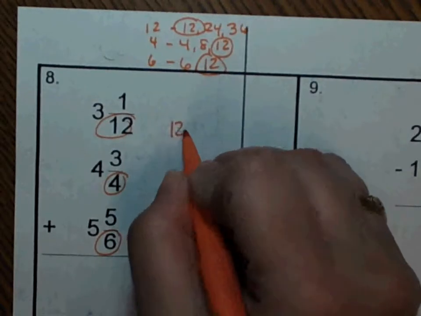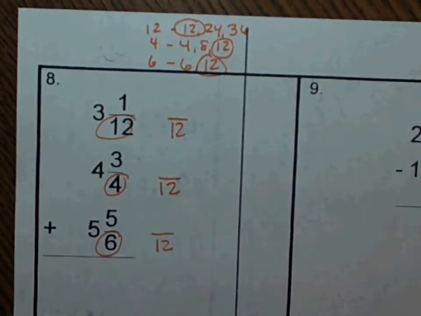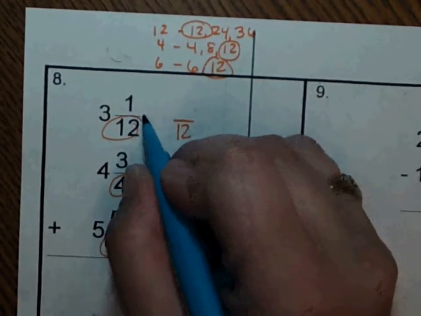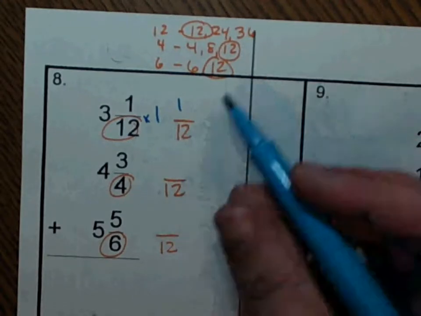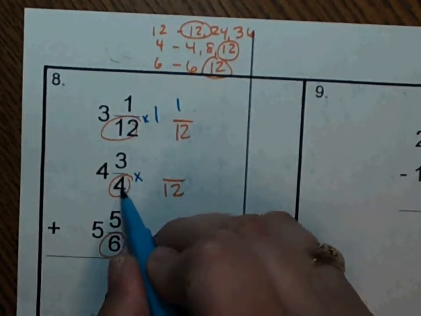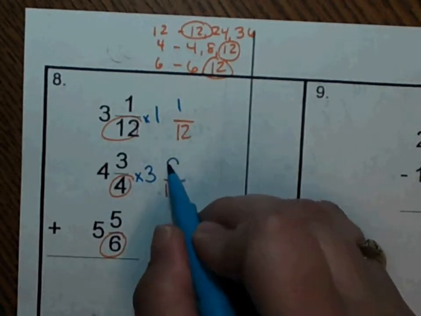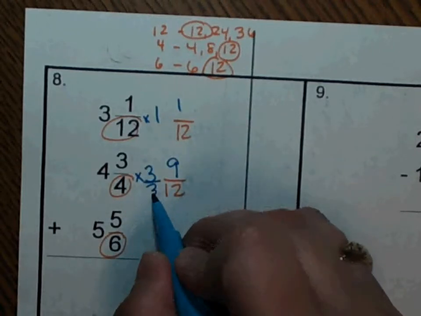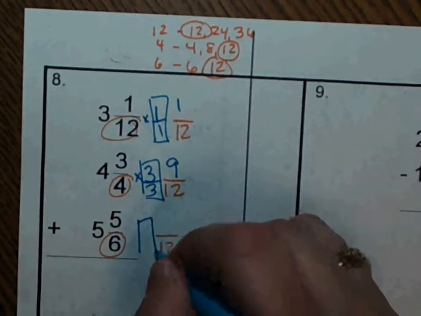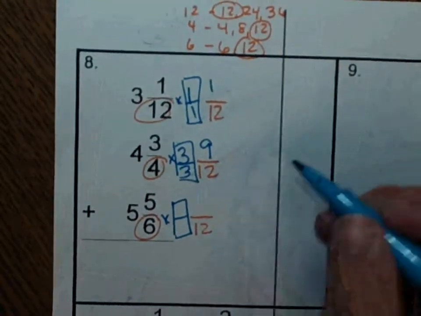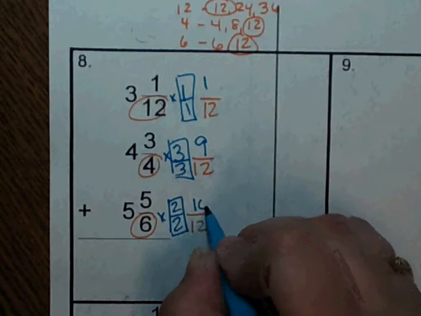So I rewrite all my fractions with a denominator of 12. Up top, how do I get from 12 to 12? Oh, that's easy. Times 1. That one stayed the same. On the second one, 4 times what gives me 12? Well, I know that's 3. So 3 times 3 is 9. And I'm being lazy, but I do like it better when you do this. That way you know to put the same number. Okay. And then 6 times what gives you 12? Times 2. So the answer is 10.